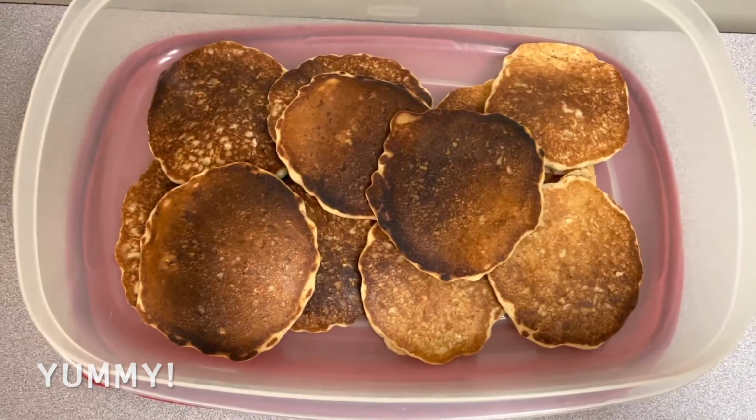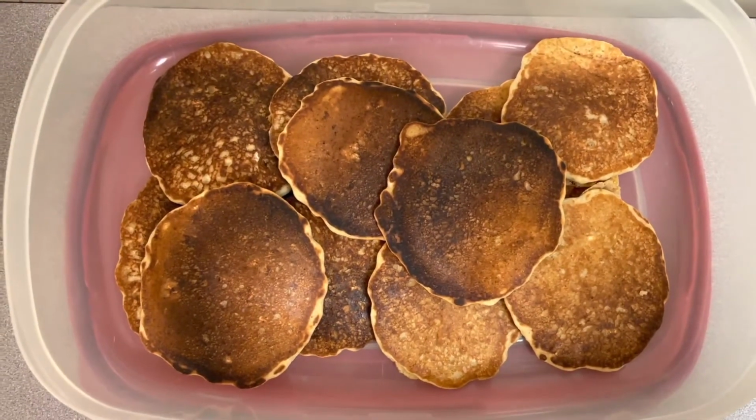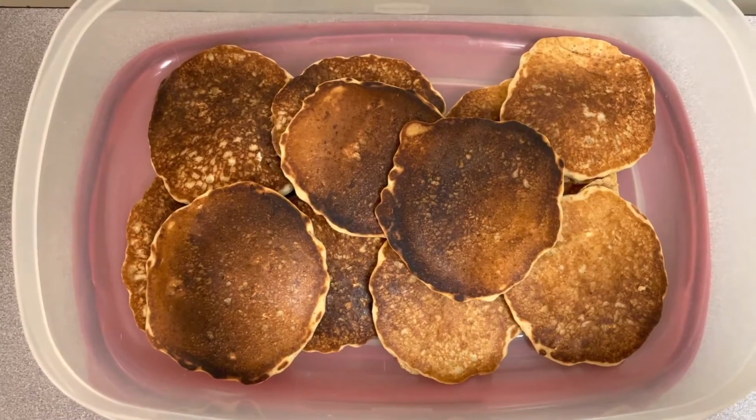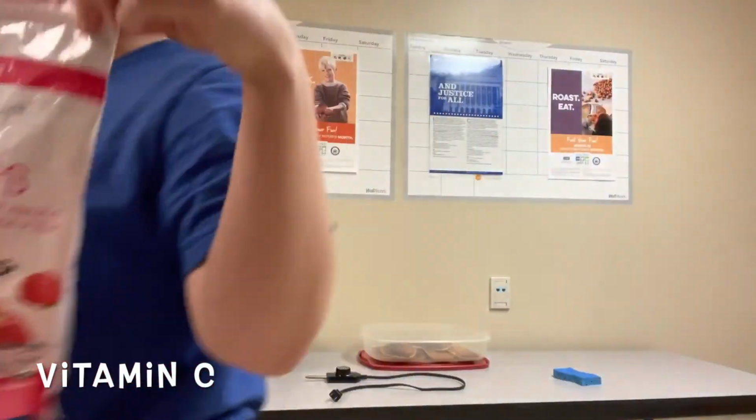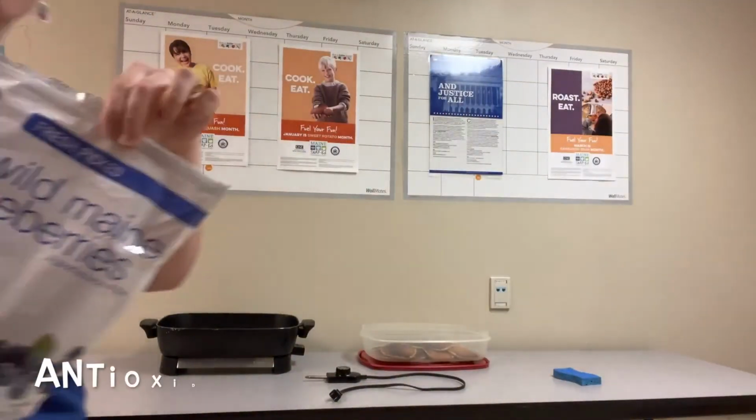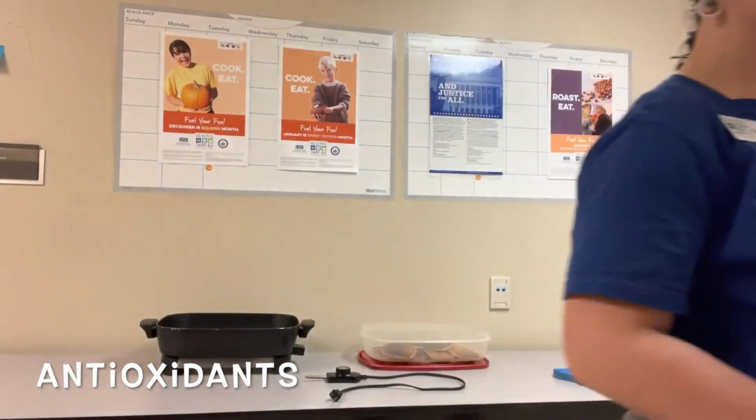The finished product. Today this recipe made about 11 pancakes. So expect about 11 to 12 total. I'm gonna defrost some strawberries and blueberries and put them on my pancakes. It adds a little extra vitamins and minerals, especially vitamin C for my immune system and antioxidants for my whole body.